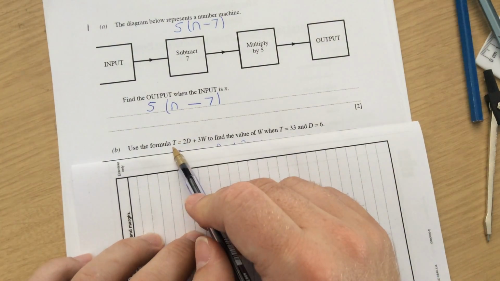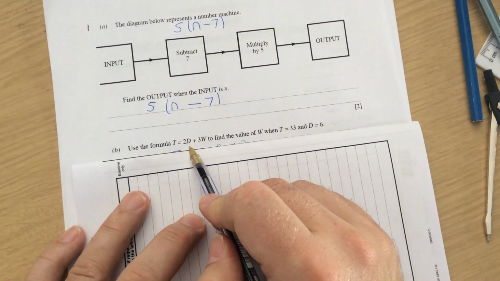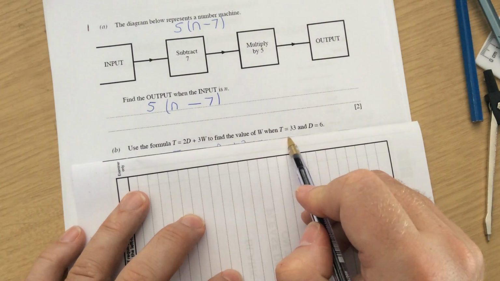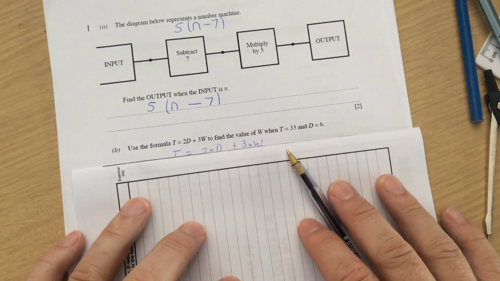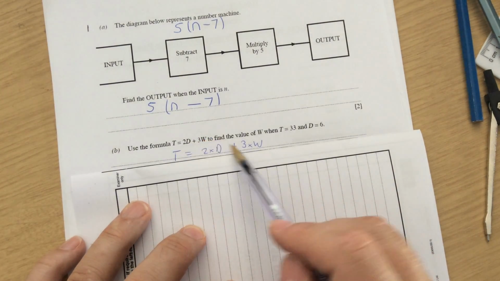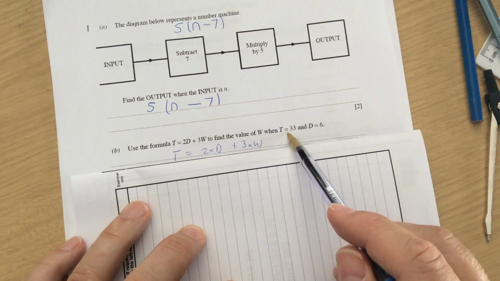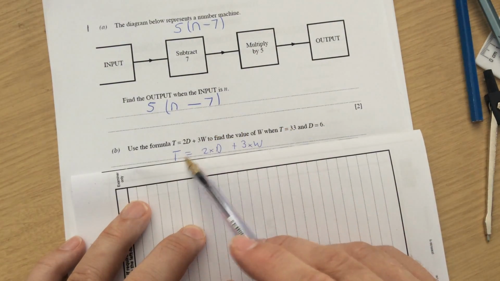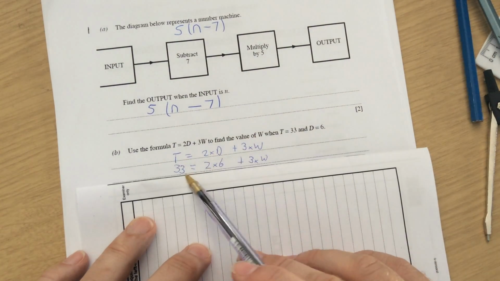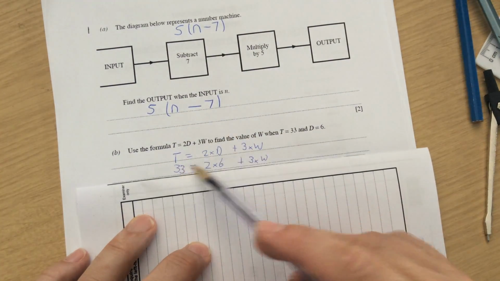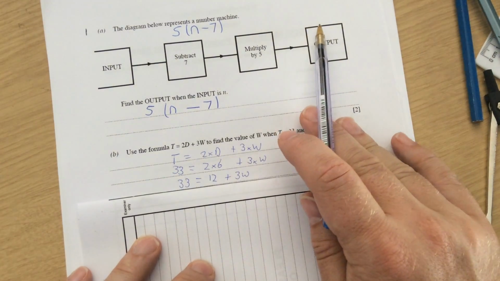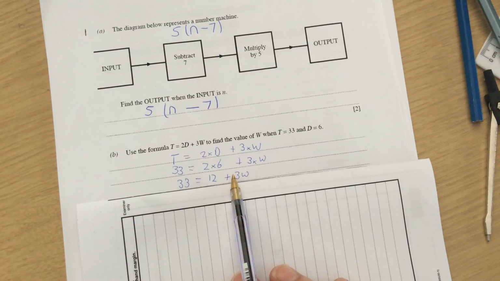Right, formulas. Using the formula t equals 2 times d plus 3 times w, find the value of w when t is 33 and d is 6. So what I just said was 2d means 2 times d and 3w means 3 times w. I now know that t is 33 and d is 6, so I'm going to replace the t with 33 and the d with 6. I can work this out now. 2 times 6 is 12, so I'm left with 33 is equal to 12 plus 3w.